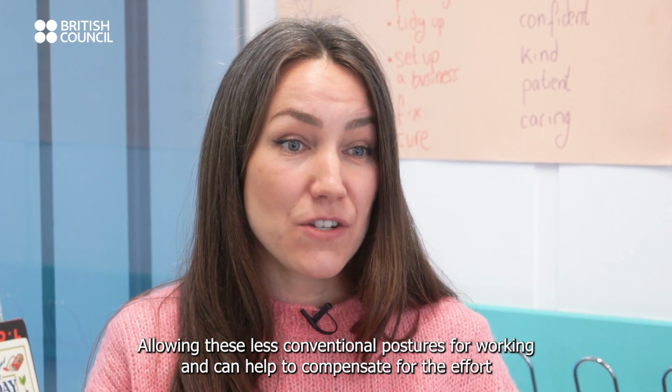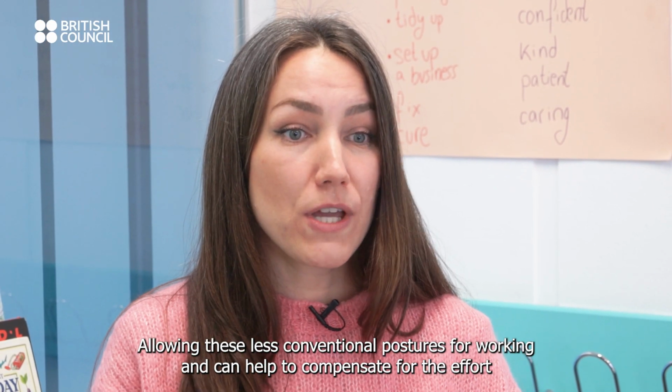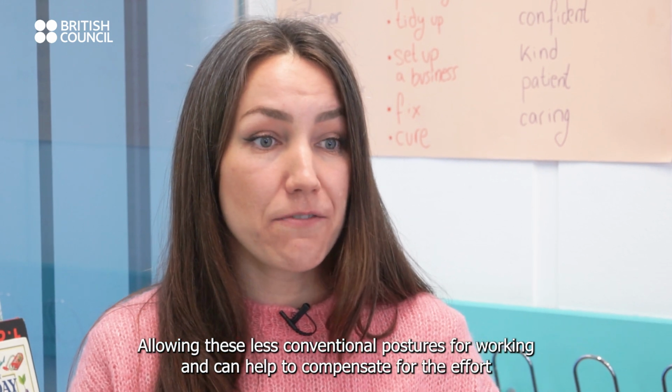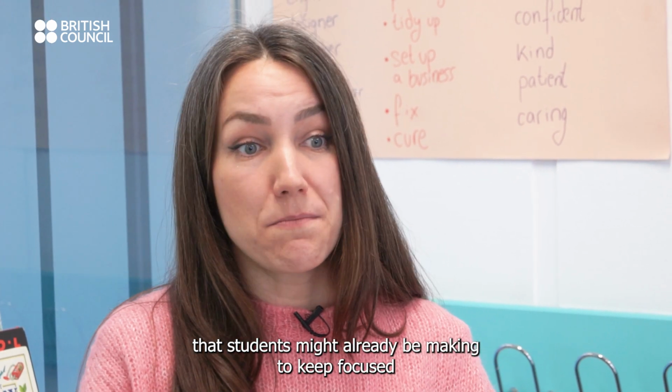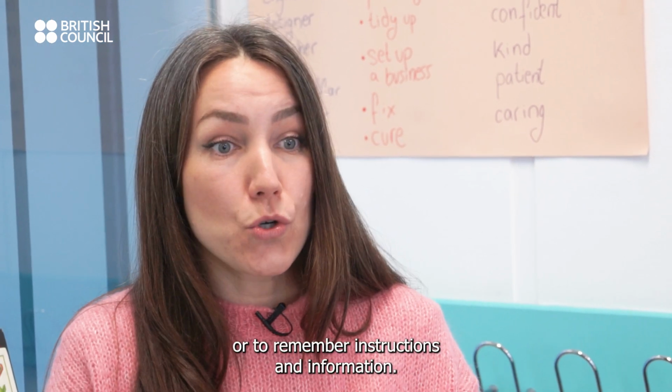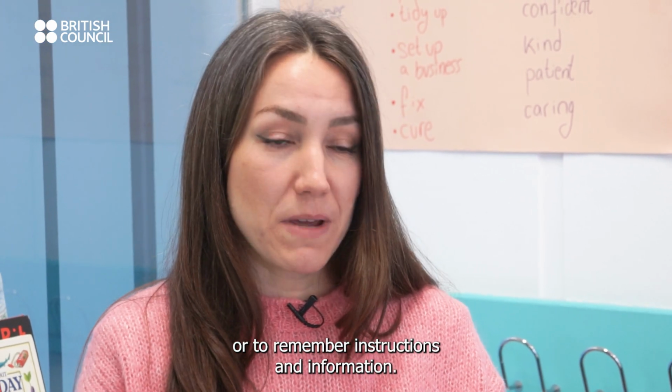Allowing these less conventional postures for working can help to compensate for the effort that students might already be making to keep focused or to remember instructions and information.